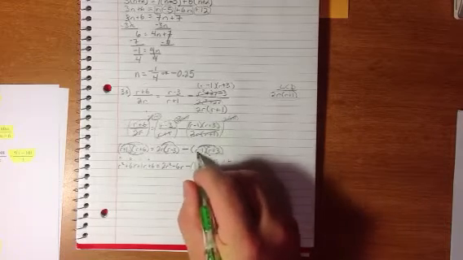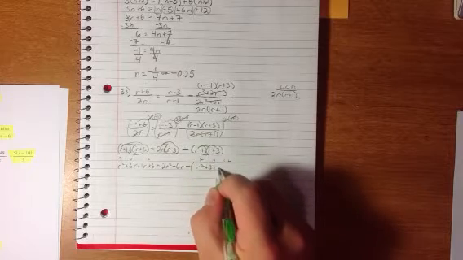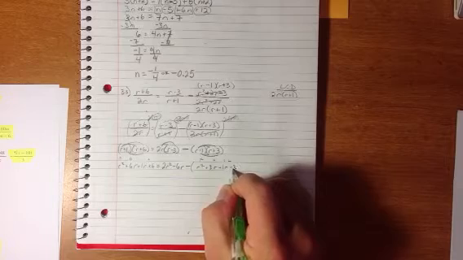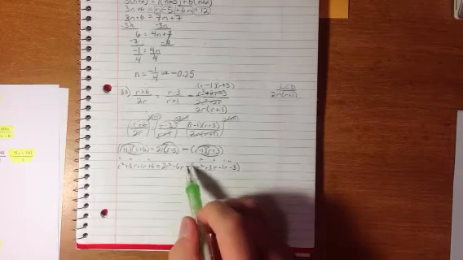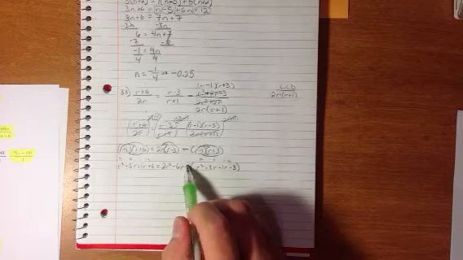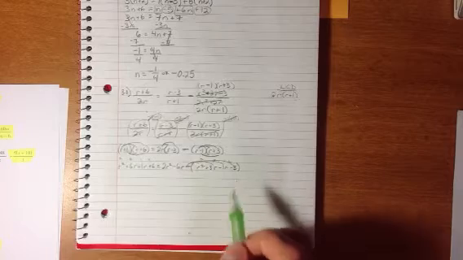Our outers, r times 3 is plus 3r. Our inners, negative 1 times r is minus 1r. And our lasts, negative 1 times 3 is negative 3. Again, I put this in parentheses because it's a minus, so you have to distribute that all the way through to all four pieces there.